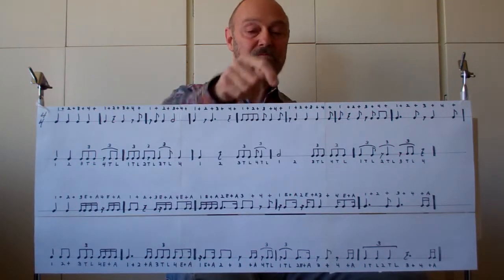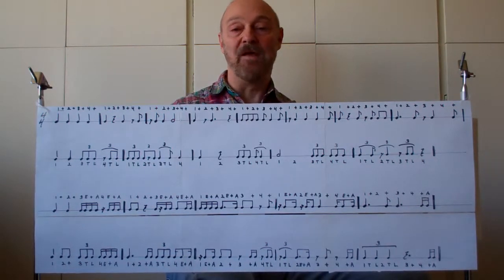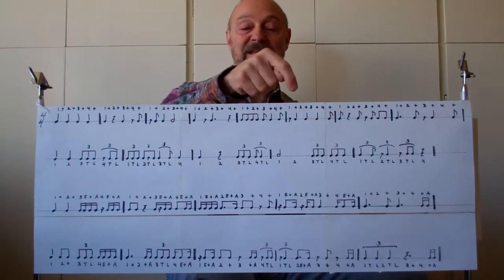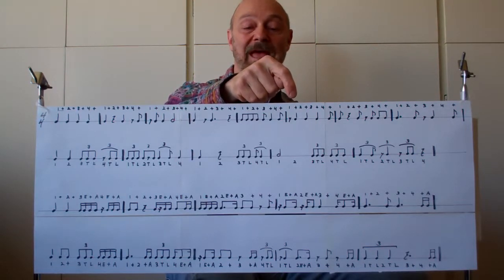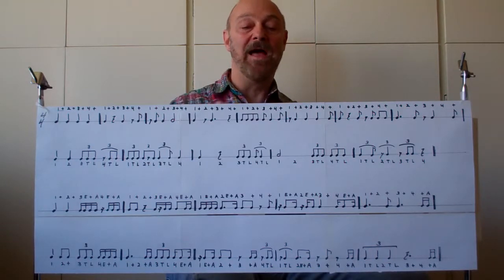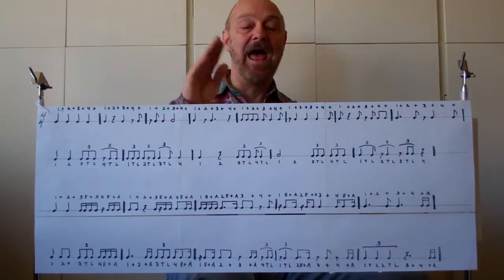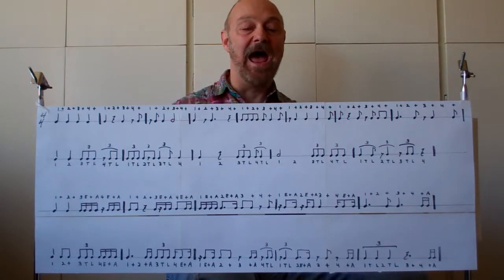Next bar starts with an eighth rest. That only takes up 1 count, 1, so whatever's next is going to be on and. And that's a quarter note, which takes up 2 counts, so it takes up and 2. Let's start this bar and play the whole thing. 1 and 2 and 3 and 4 and.